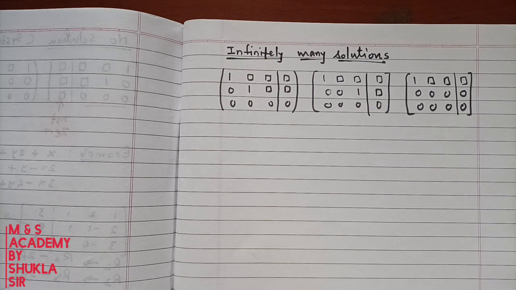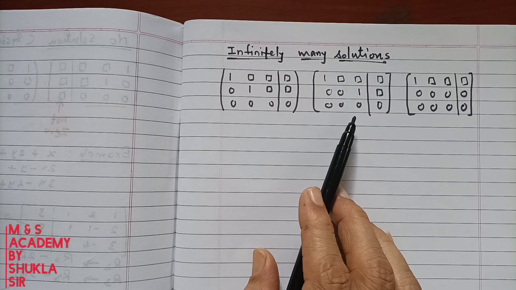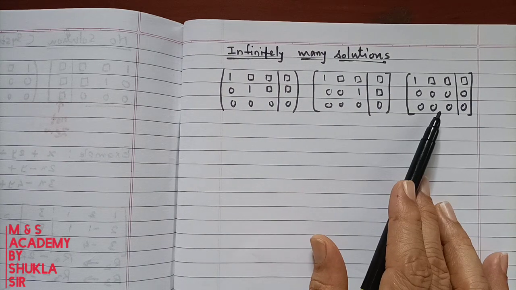So when you aim to reduce the given augmented matrix to a unique form for solving, you may see the following three types.